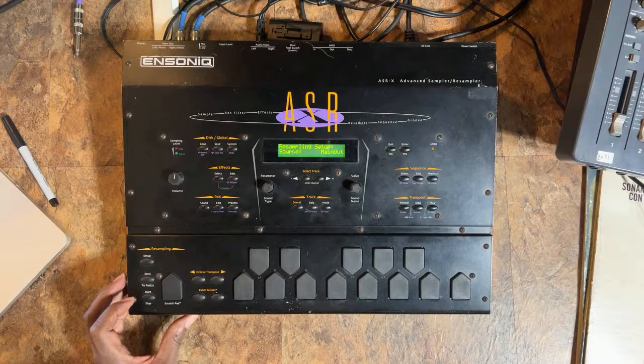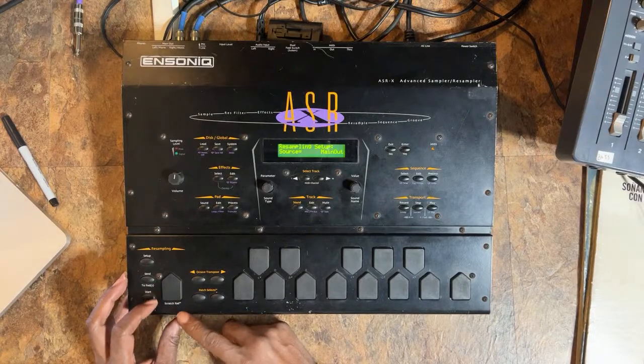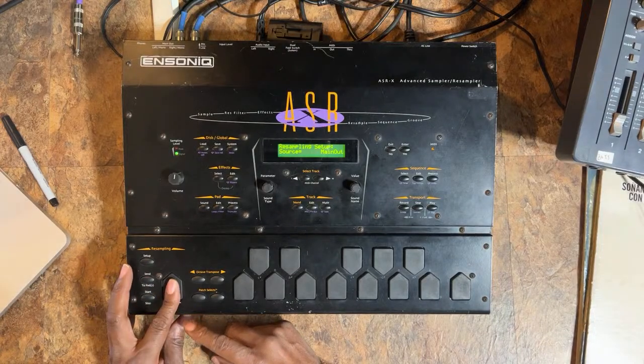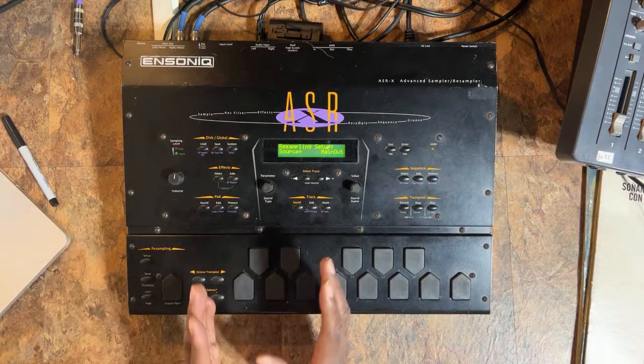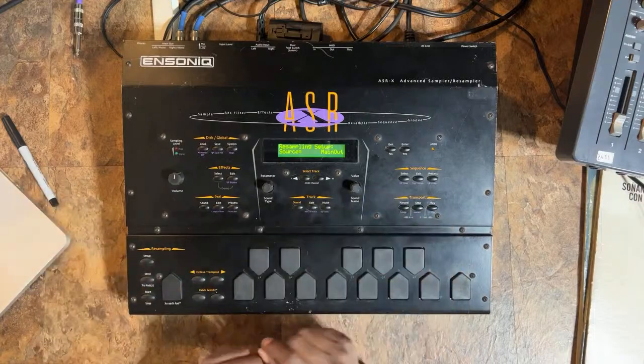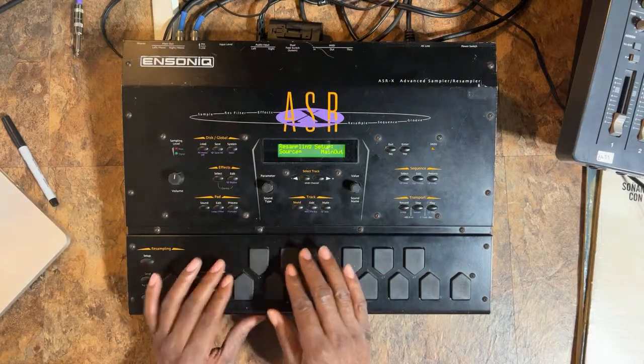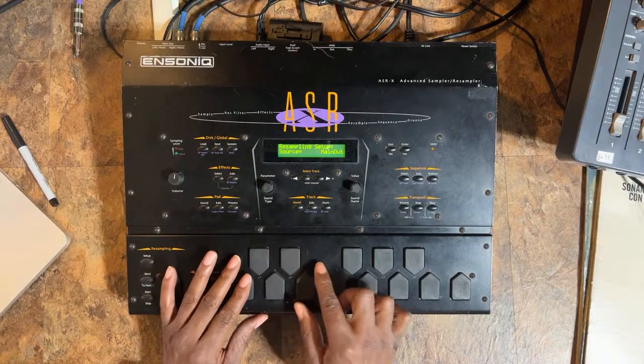On the X, it's a scratch pad. This is the original sample. All right, so I'm good there. We already sent it to the pads.